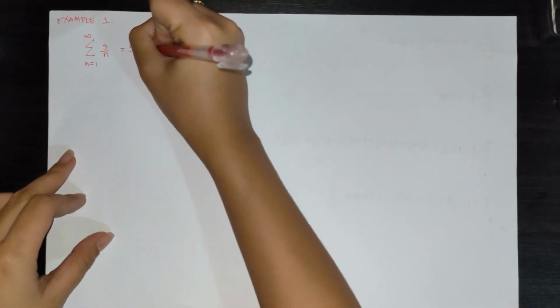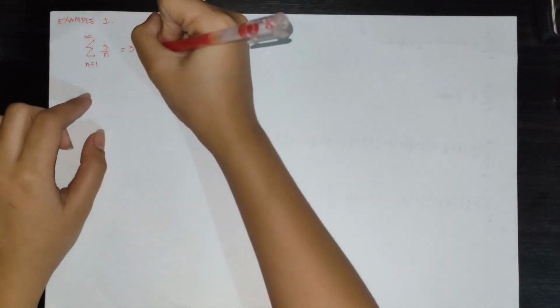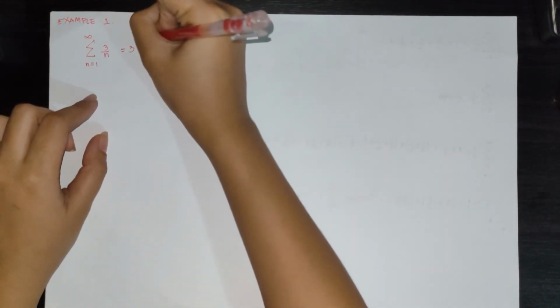So for example, the summation of n equals 1 to infinity of 3 over n. So we can actually factor out the 3 and write this as 3 times the summation from n equals 1 to infinity of 1 over n.